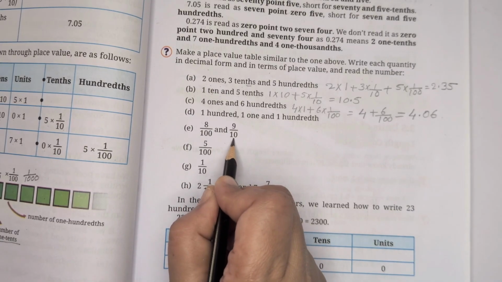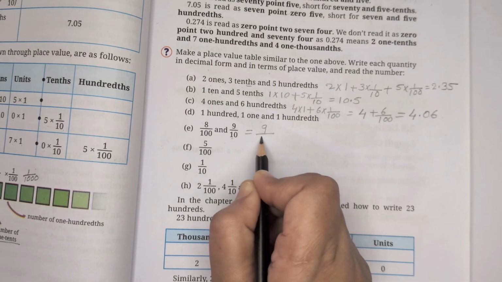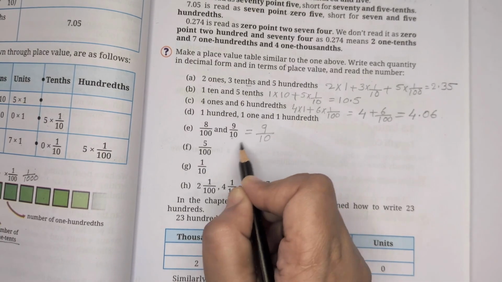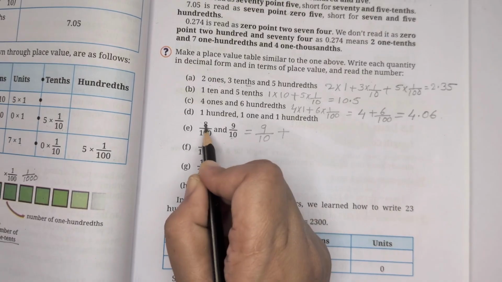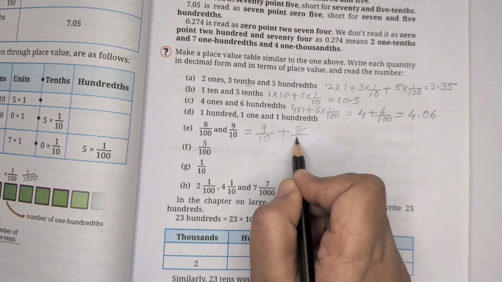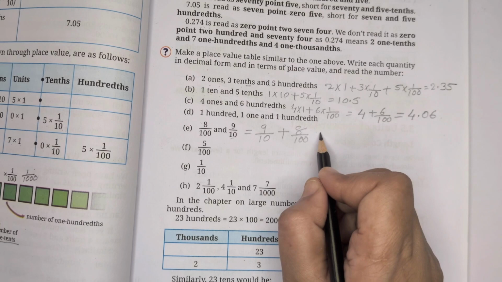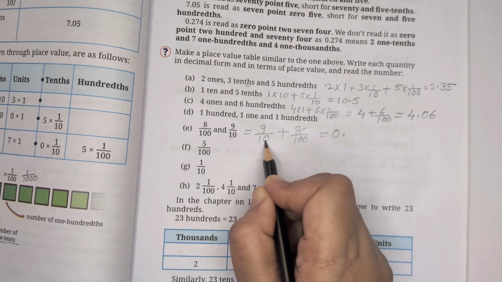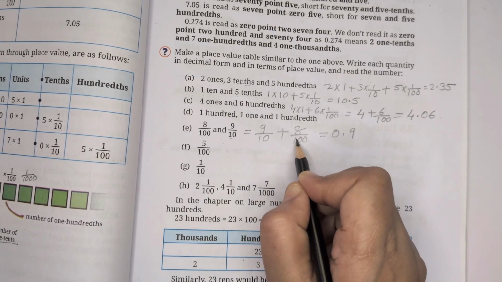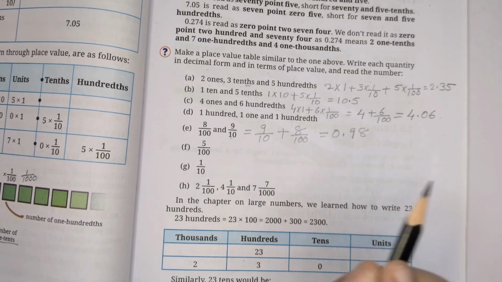Here 8/100 and 9/10. We can rewrite 9/10 first, because the tenths place is coming first and then the hundredths place. So 9/10 plus 8/100. There are no other digits on the left side of the decimal point, so we have to put 0. 0 point, tenths place 9, hundredths place 8: 0.98.